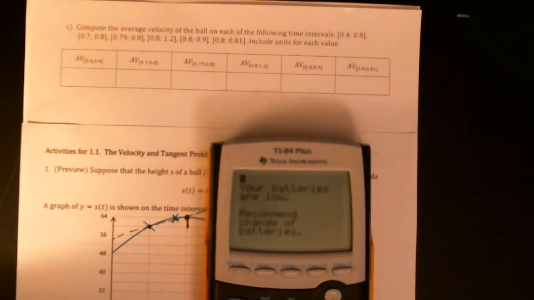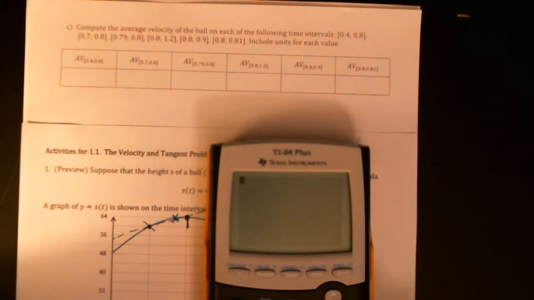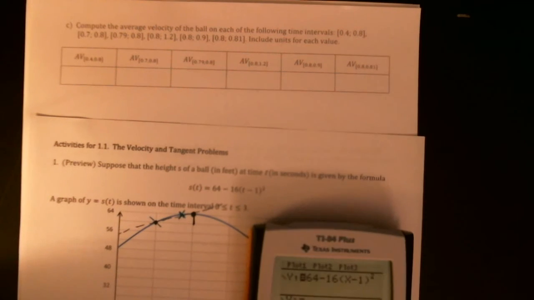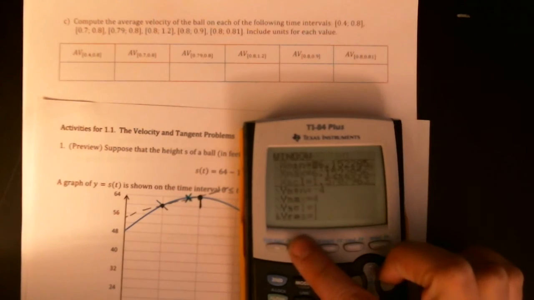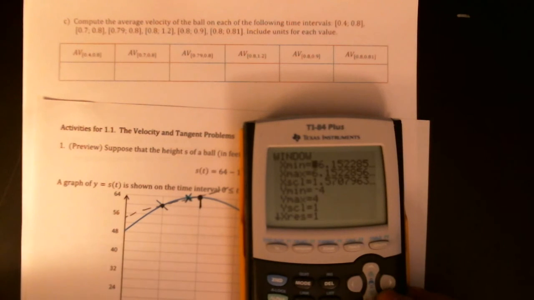Before we got lucky and we had really nice values, but this is not so nice, so I'm just going to plug our function in. It was 64 minus 16 times (t minus 1) squared. And then we had a great window before, so I'm going to use that exact same window. I'm going to hit the window button, and set my x-min to 0 and my x-max to 3. So that's what we were looking at before, 0 to 3 on this graph.